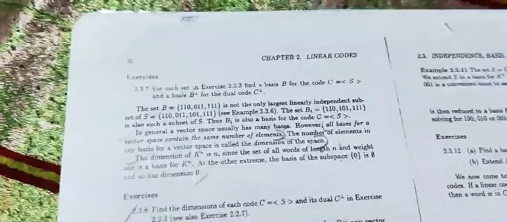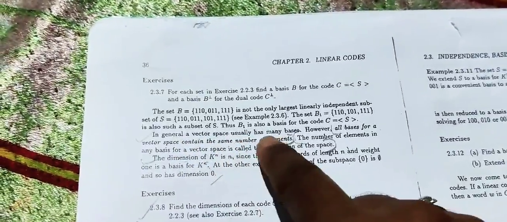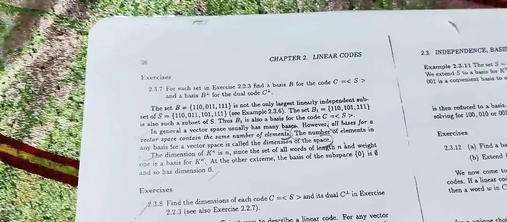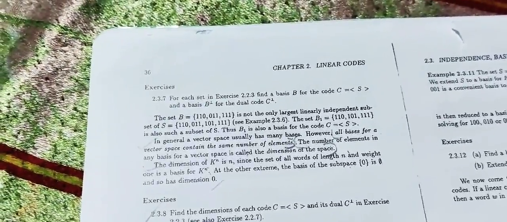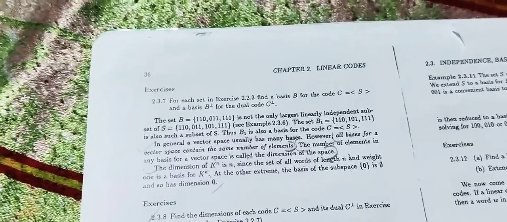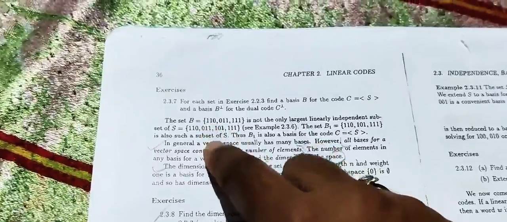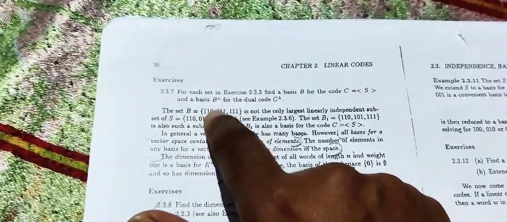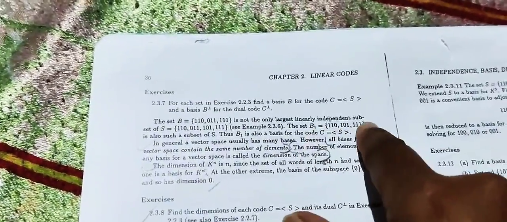Okay. So next, in general, a vector space usually has many bases. We already know from linear algebra that a vector space does not have a unique basis. A vector space has many bases, and here are examples. So here S is the set, and B, 1 1 0 0 1 1 1 1, is a basis, and B1 is also a basis.